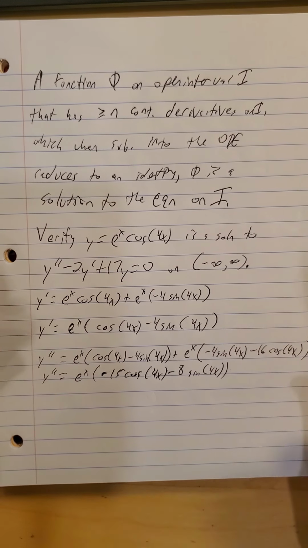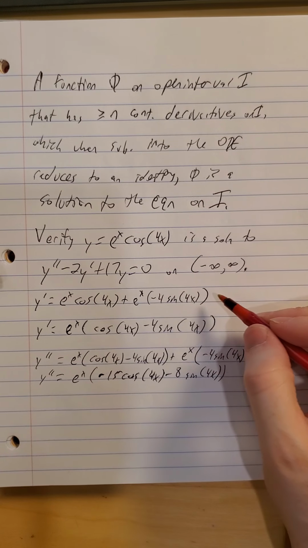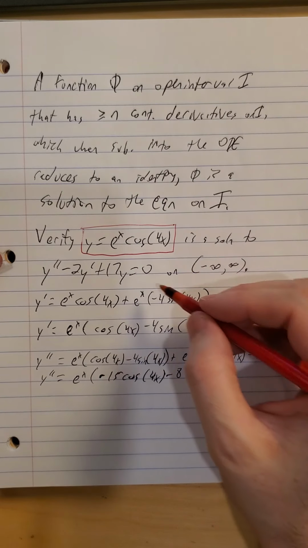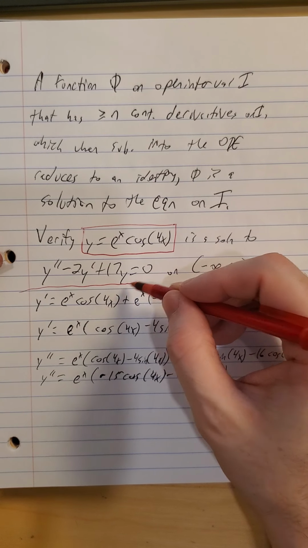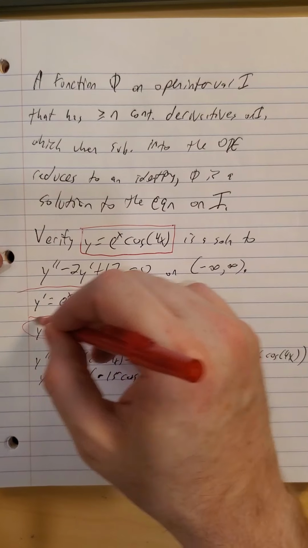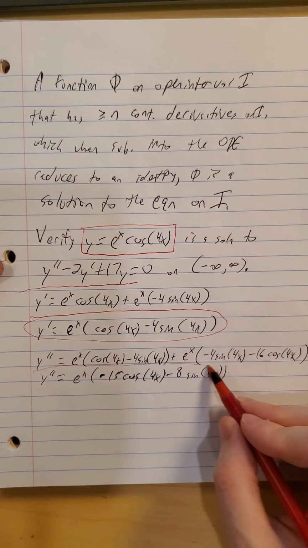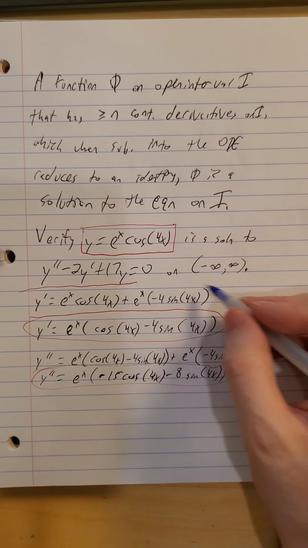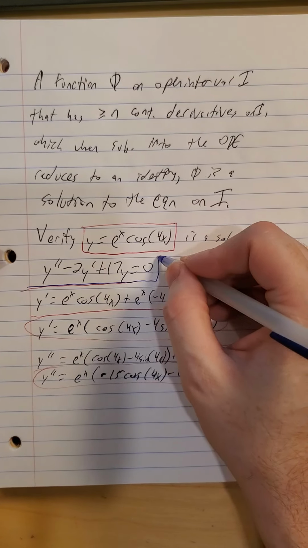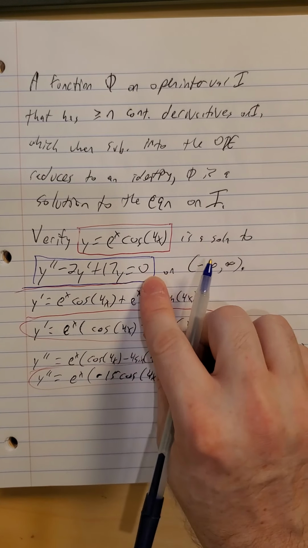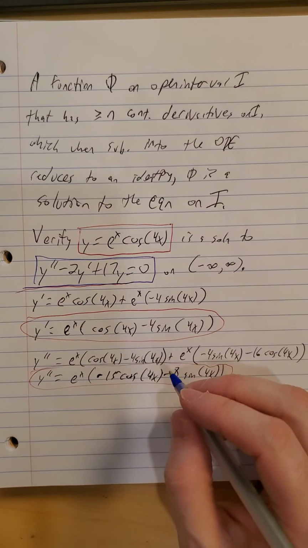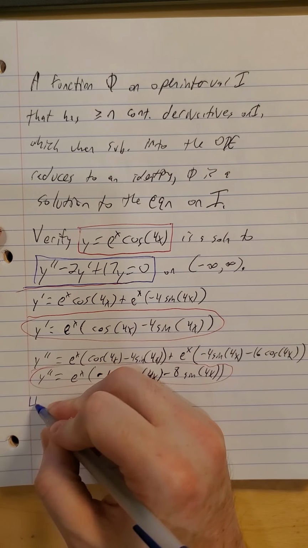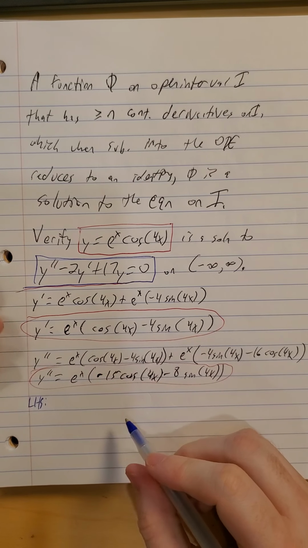Okay, so we have our original equation. We have our first derivative. I'll go with the simpler version of our first derivative and our second derivative. We're going to plug those into our differential equation. So the right-hand side is pretty easy, so we basically need the left-hand side. We use LHS as a common abbreviation for left-hand side.